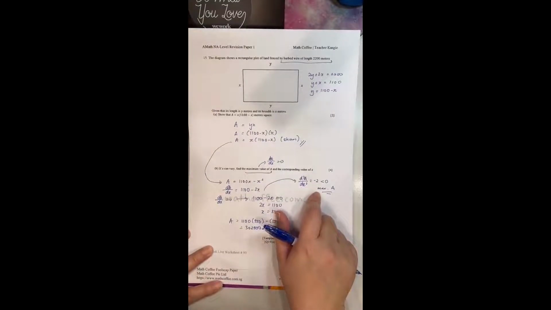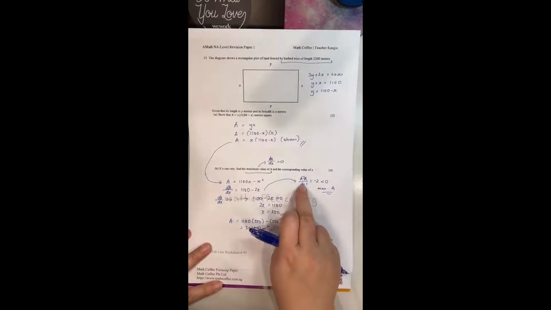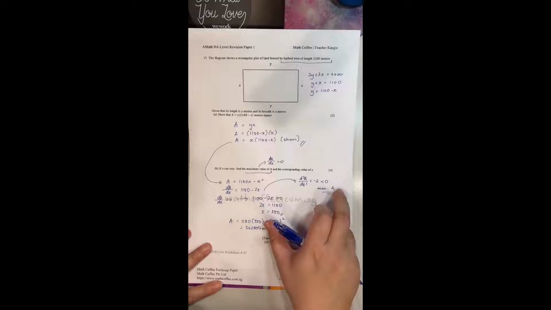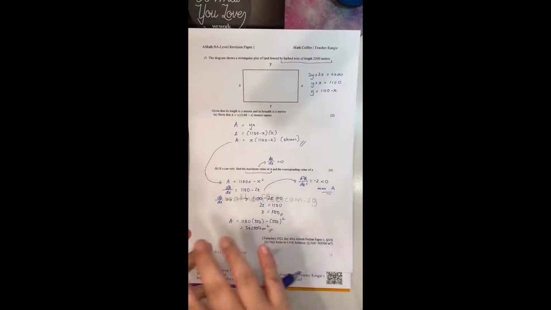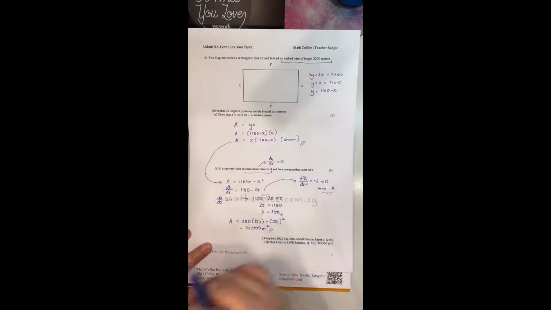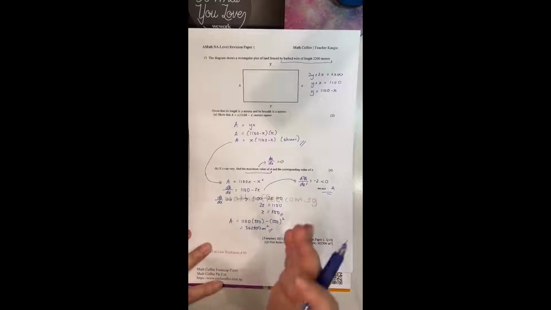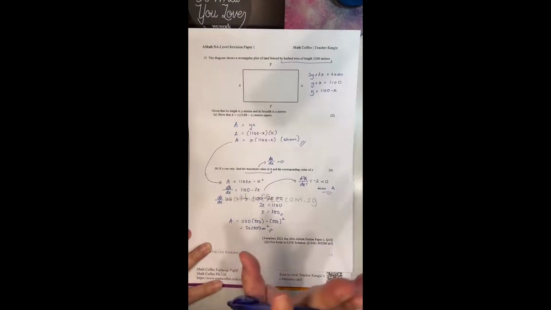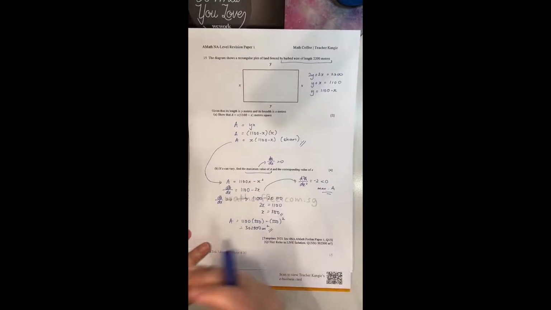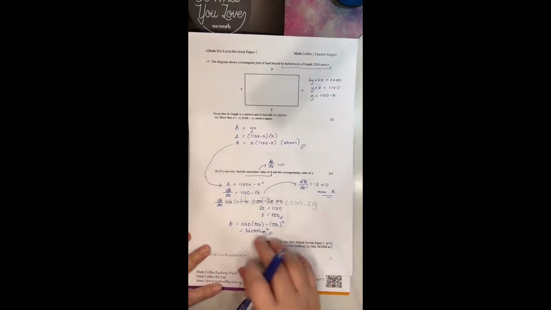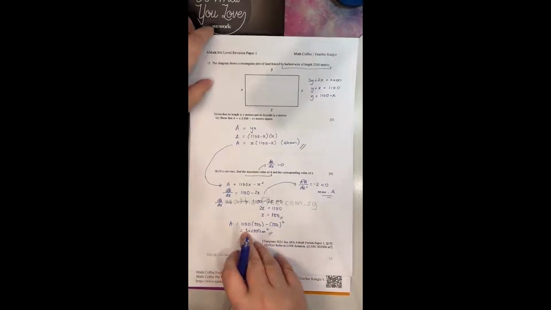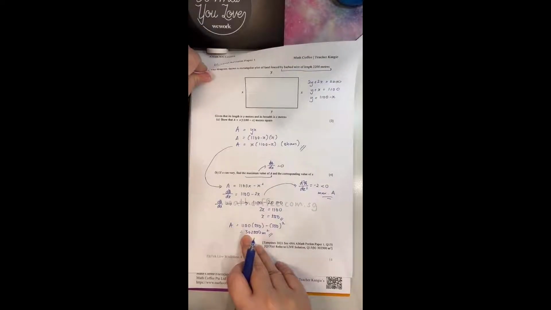Students ask me, what if my second derivative equals 0? If your second derivative equals 0, you will have to do the first derivative test. But I'm not going to go through it today. If you need to recap, go to my YouTube channel and consume the material there. You'll see a lot of videos on differentiation. So we are done with question 15. This type of question will surely come out.